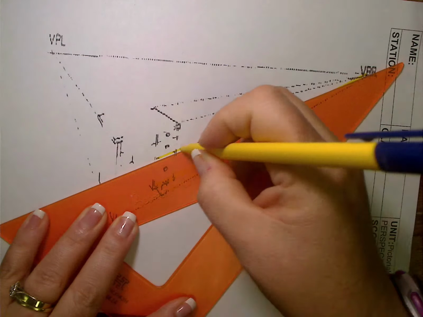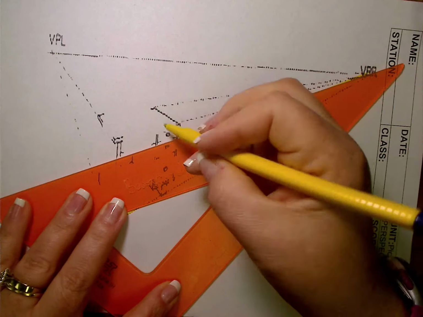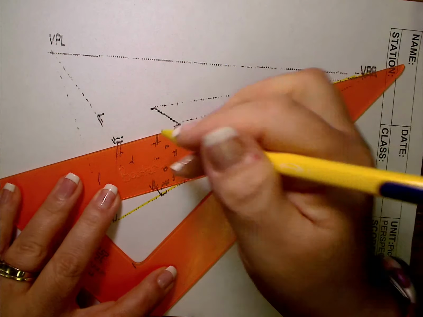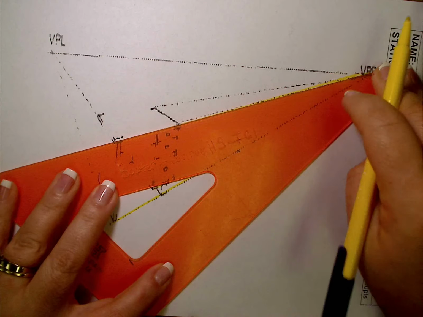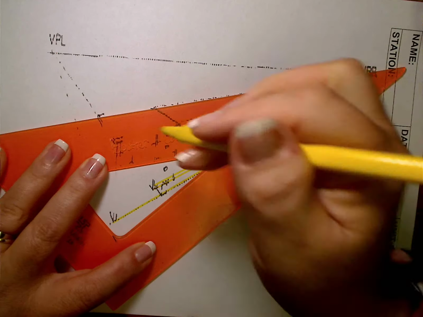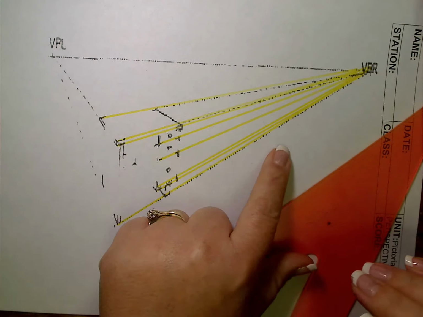Keeping it on that point. Keeping it on that point. And that point. So I've done most of my points that are referring back to my right vanishing point.